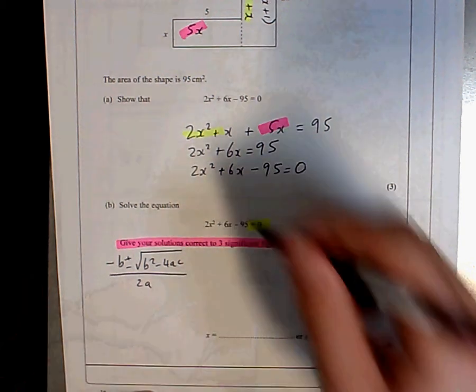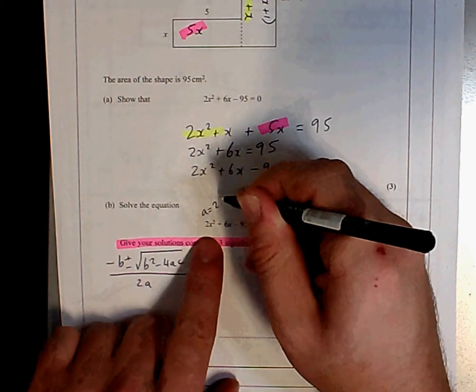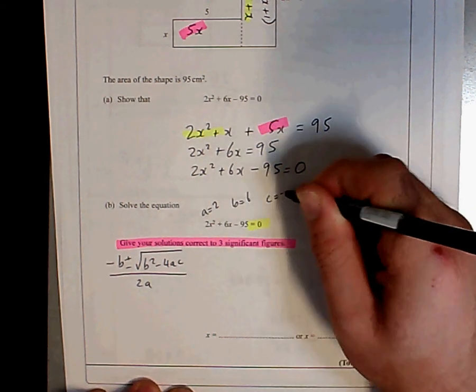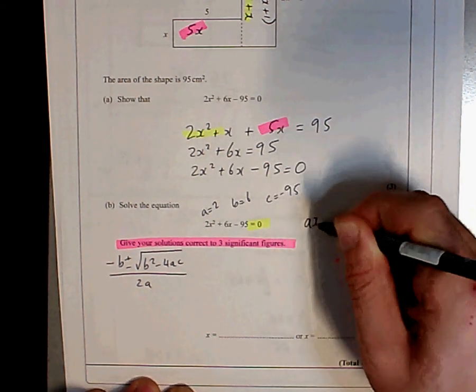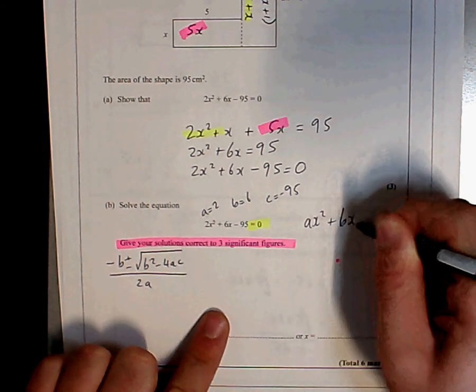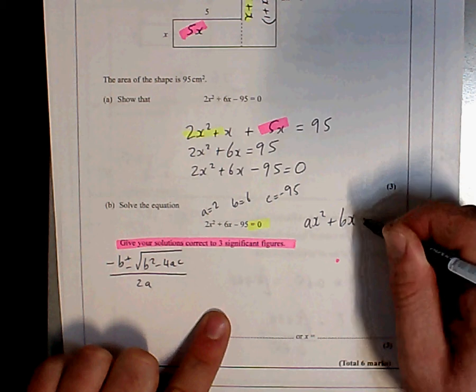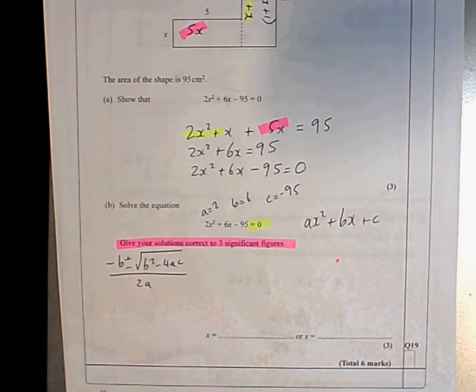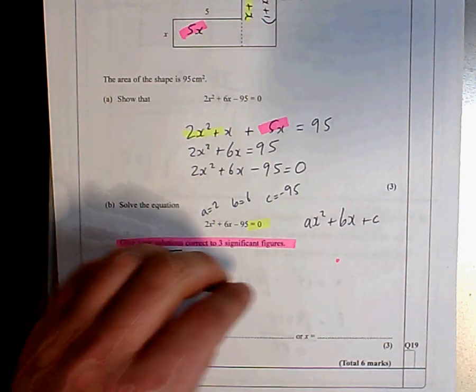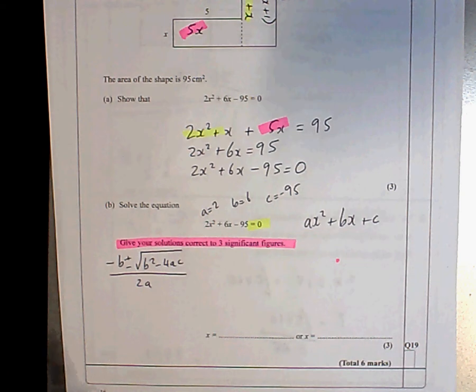Now, on this particular one, a is 2 because it's what's next to x squared, b is 6, and c is minus 95. Okay, because it's ax squared, so I know I've got a, and bx, so b is 6, plus c, so c is minus 95. It's a calculator thing, so I'm just going to show one example of those numbers here, then I'm going to put it in the calculator very quickly and get my two values.